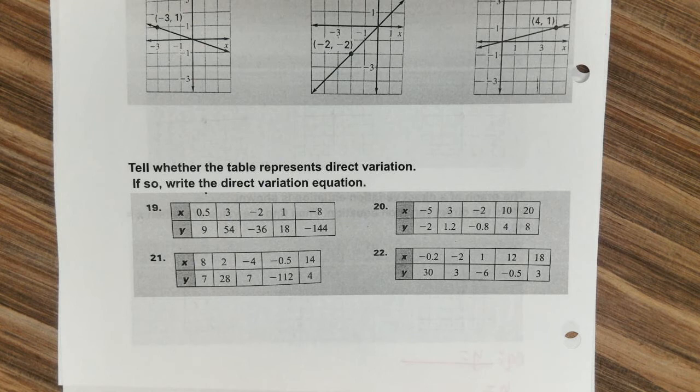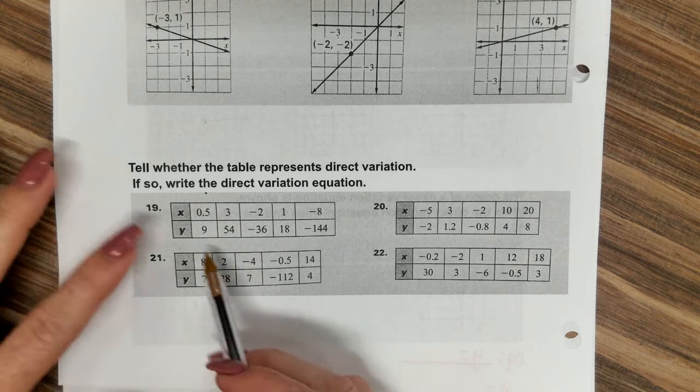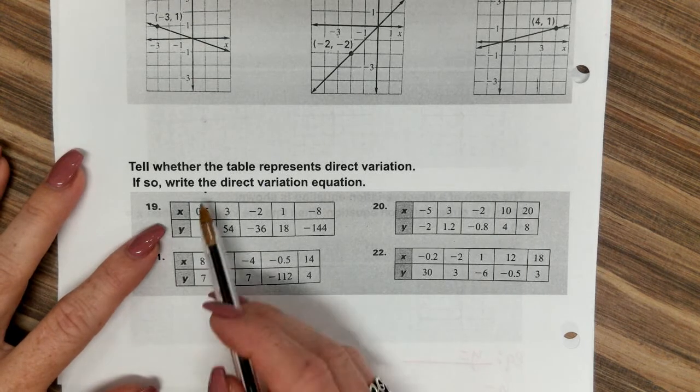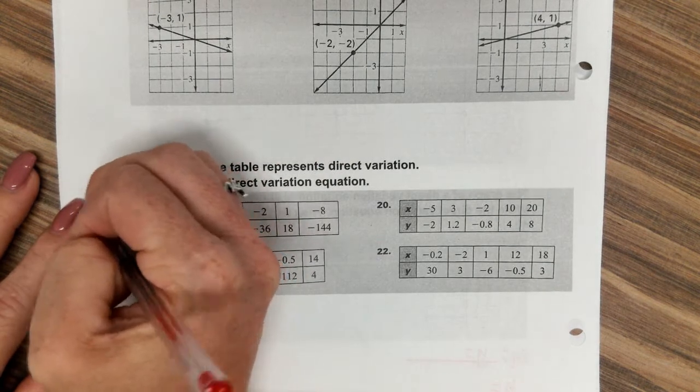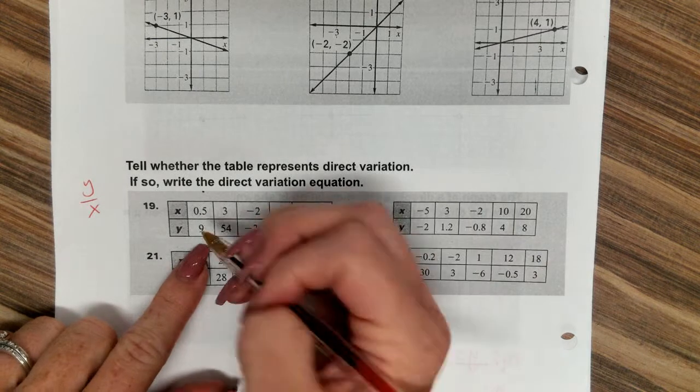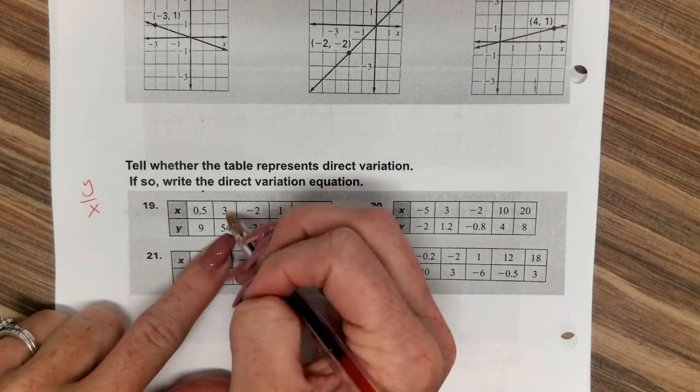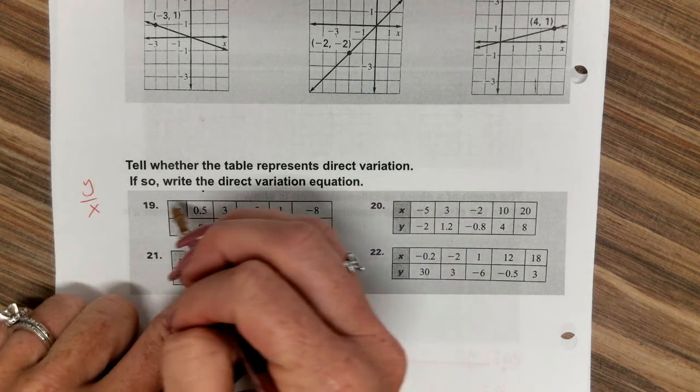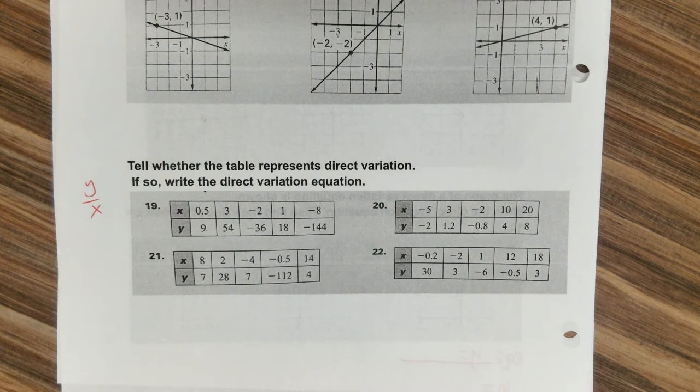Are y'all good? So what are you going to do to solve these? Y divided by x and see if there's a constant. So I would do 9 divided by 0.5, 54 divided by 3. All of them have to have the same answer. If they do, the answer is yes. And then you're going to write an equation. If they don't, the answer is no, and you move on. Does everybody understand? Go to the back.